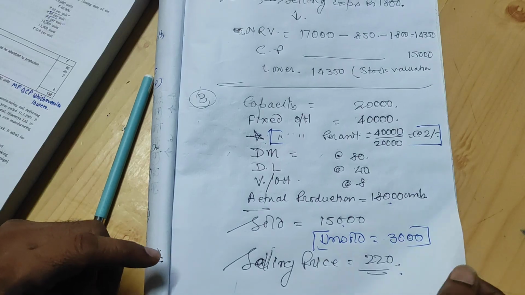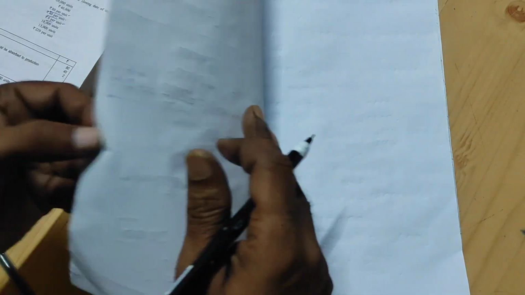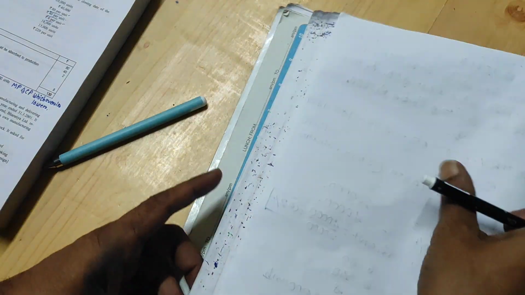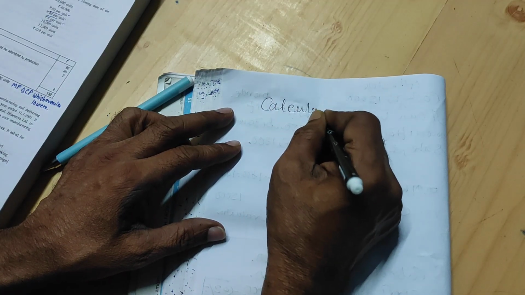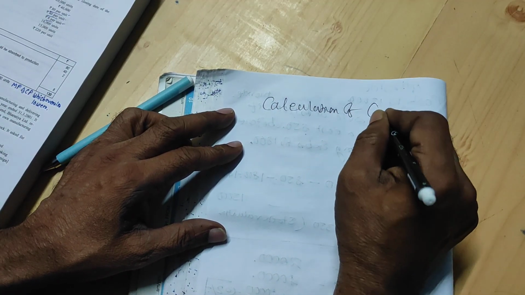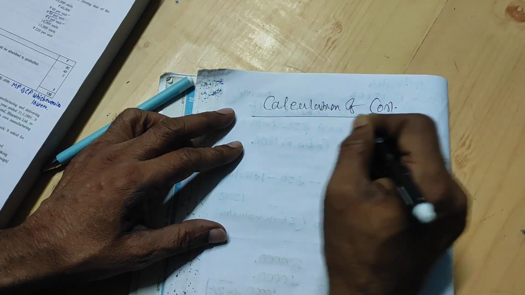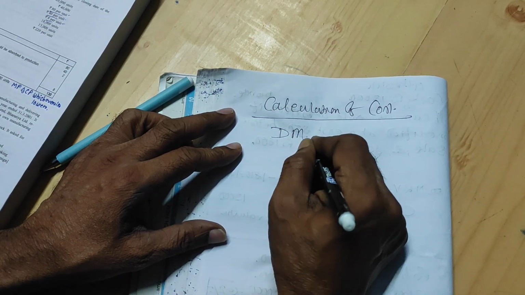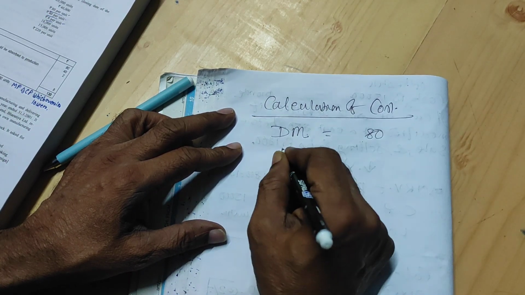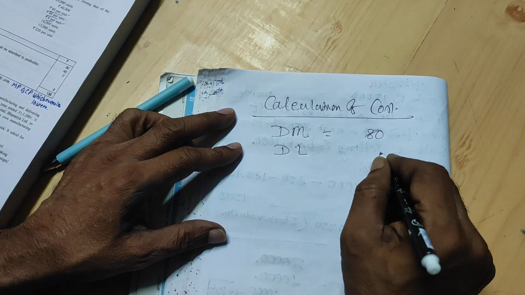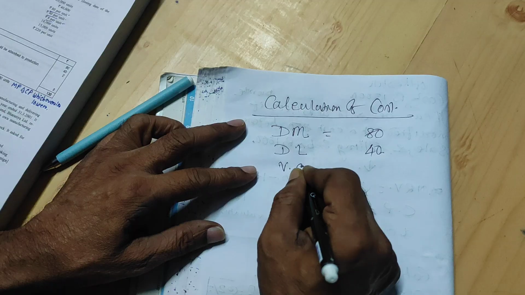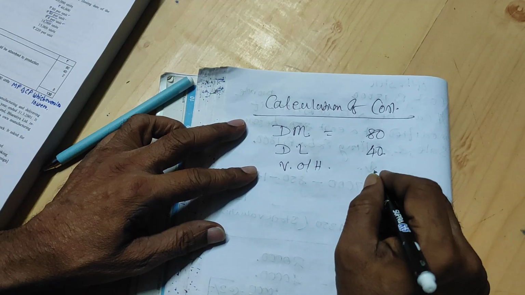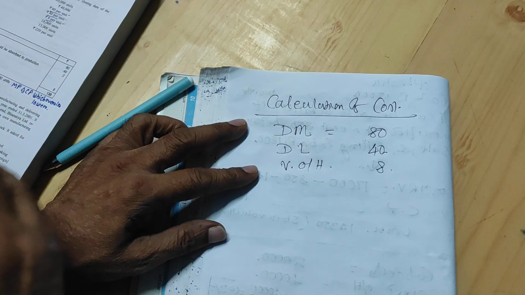So you have to calculate the cost first. How much will be the cost? So you have to make a cost sheet first. In the cost sheet we can see that. So it is the calculation of cost price. Fine. Your direct material was 80 rupees. Direct labor 40. Fixed overhead nothing here. Variable overhead 8 rupees. It is given there.